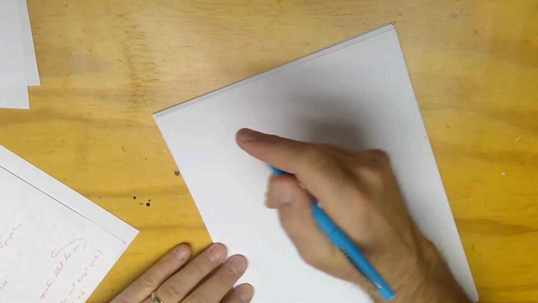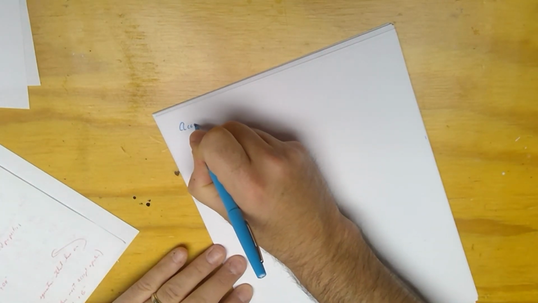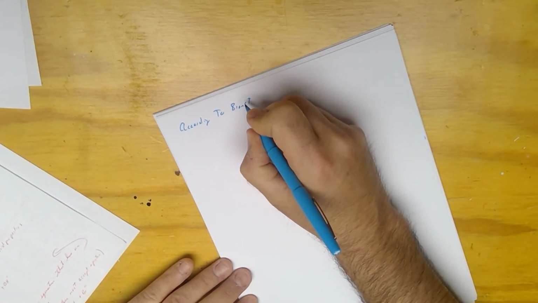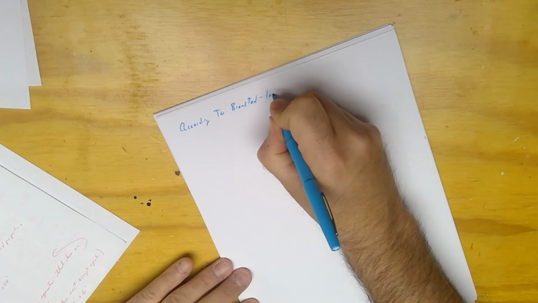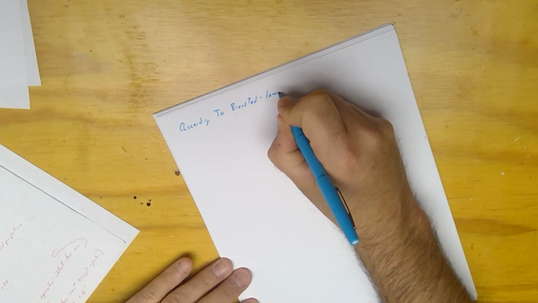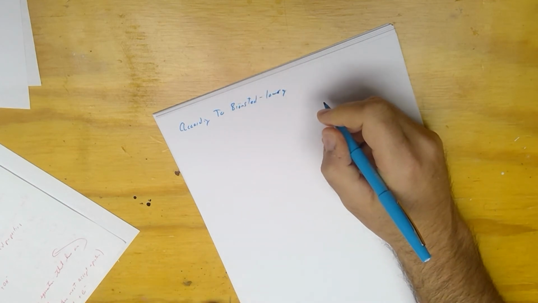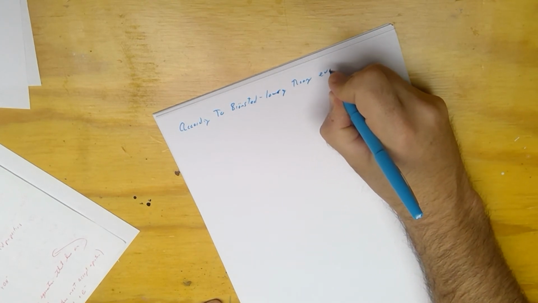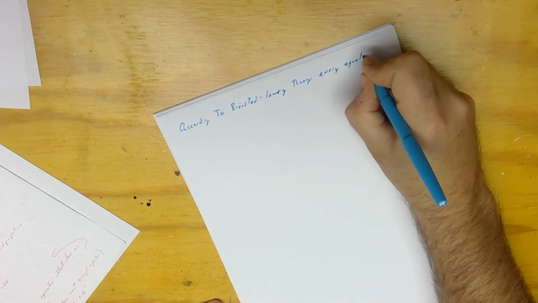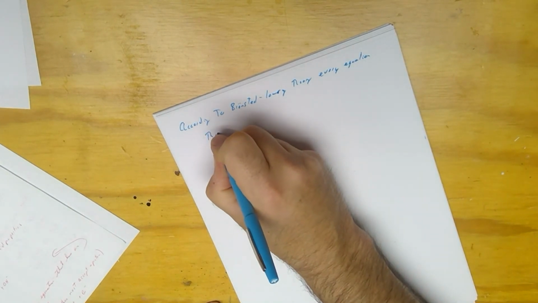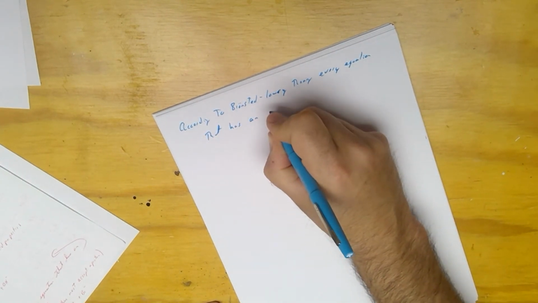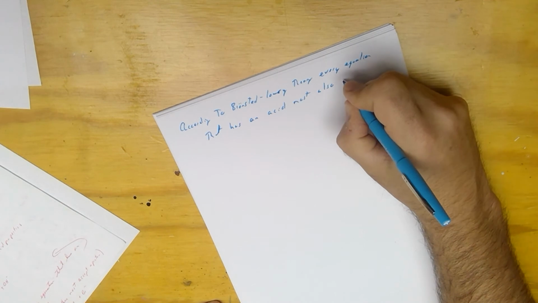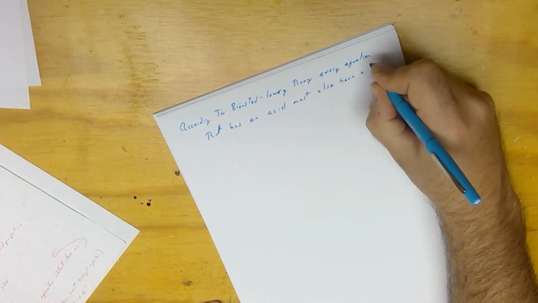According to Bronsted-Lowry theory, every equation that has an acid must also have a base.